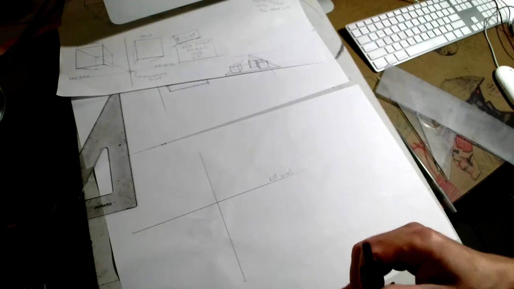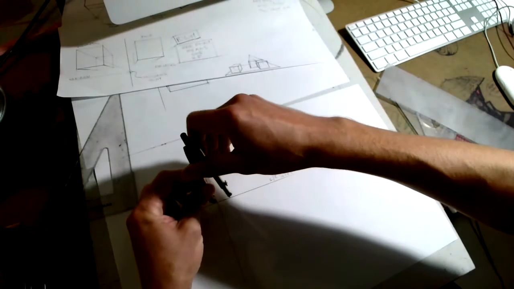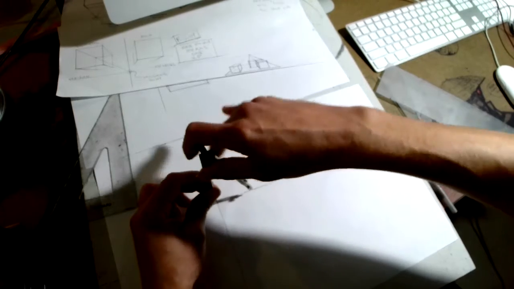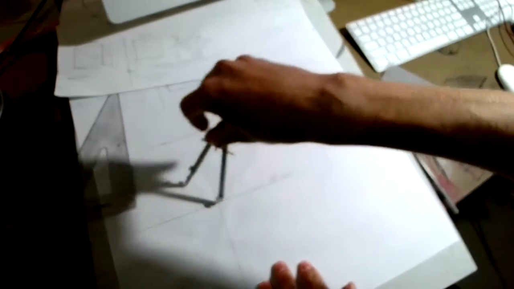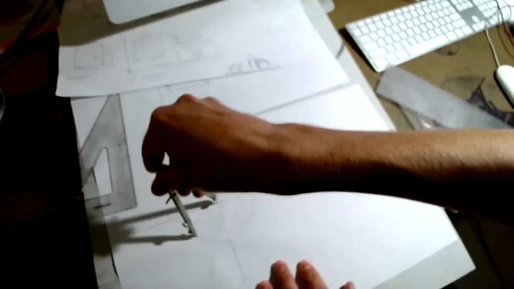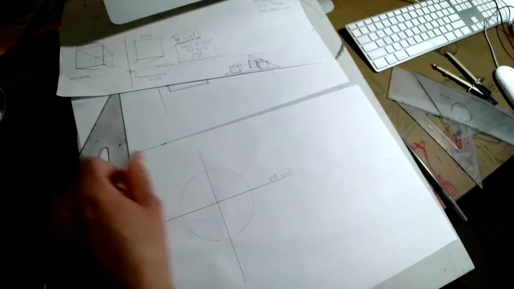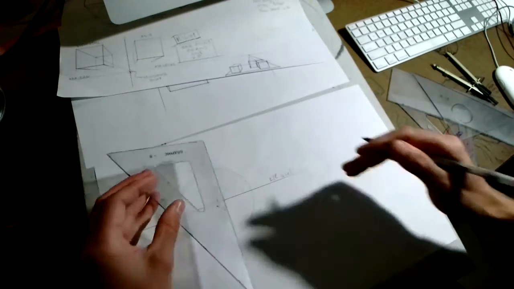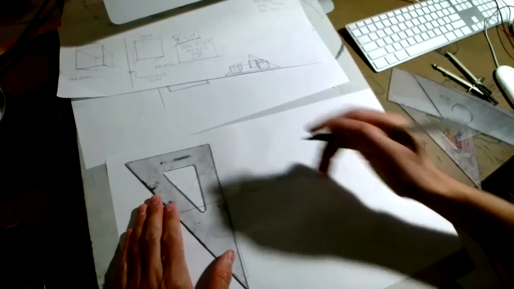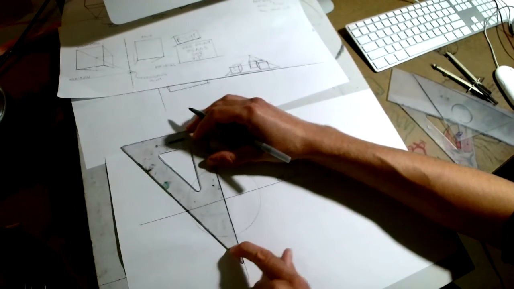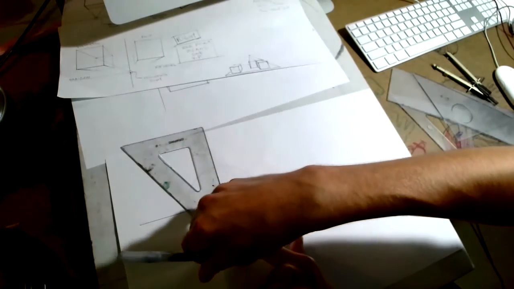And what we can do is take our handy dandy compass, and we will just arbitrarily mark out a cone. This is our flattened cone of vision. From here, we know that the cone of vision is 60 degrees. So I can take my 30, 60, 90 triangle, line it up to the edge here, project it down.